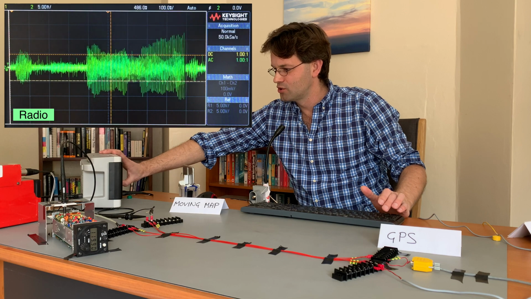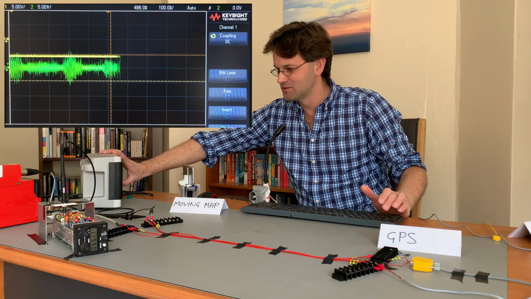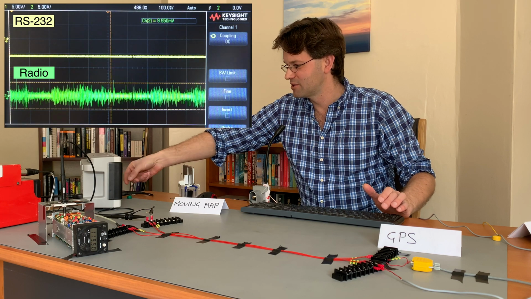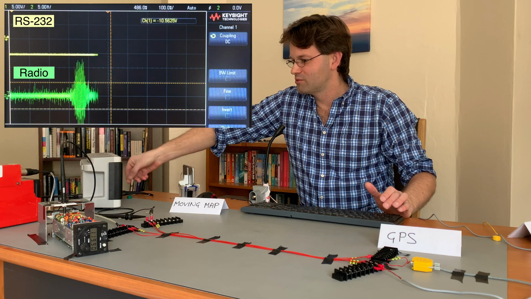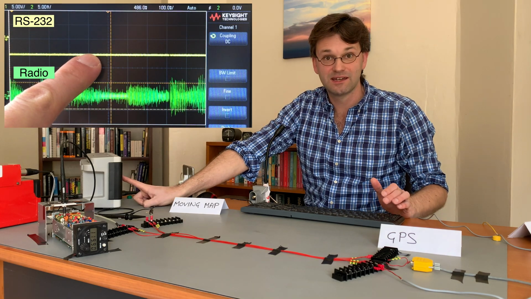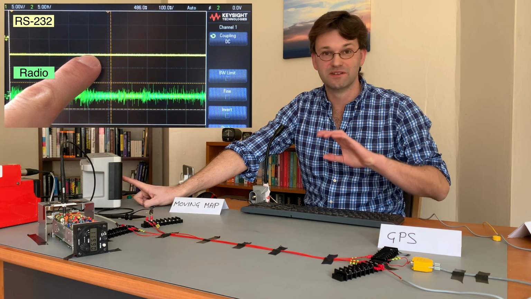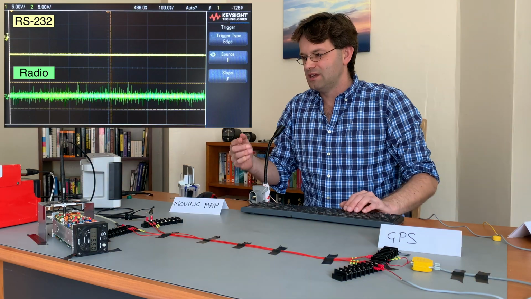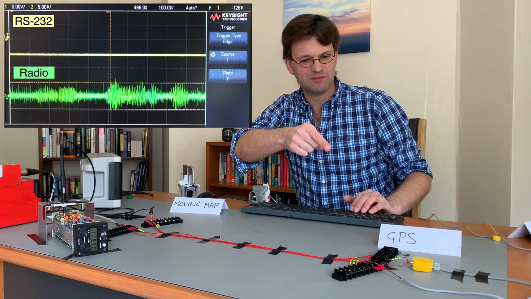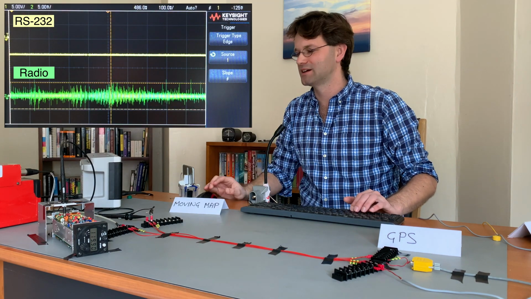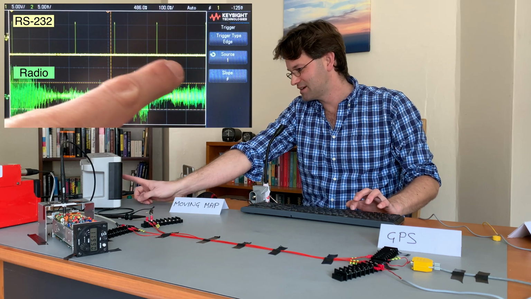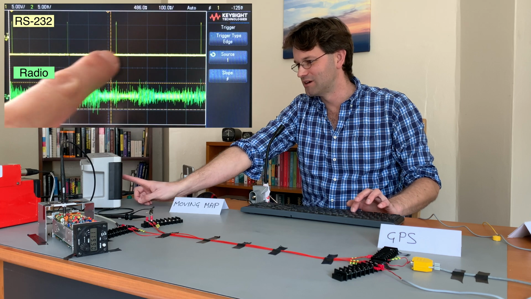If I turn on the other signal onto this oscilloscope and just separate these out a little bit, what we've now got is, at the moment, this yellow line here is the RS-232 signal, and there's no data being transmitted. If I just press and hold a key on this keyboard, I can send individual key presses down that line. So you can see here, when I press a key, we get spikes on this RS-232 line.